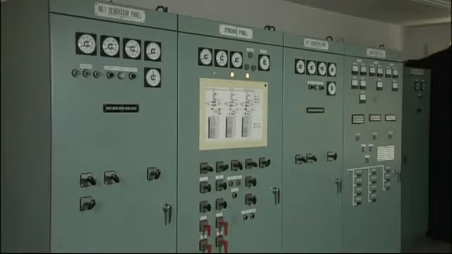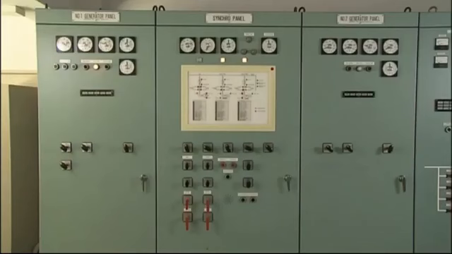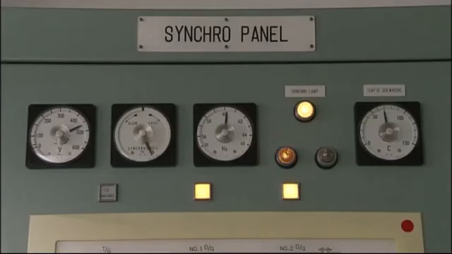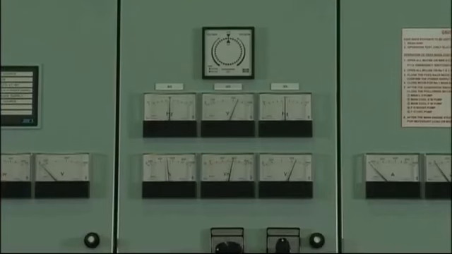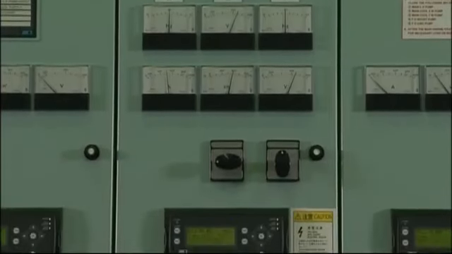The synchronizing panel shown here is a standard feature on conventional switchboards. This panel is used when operating two generators in parallel. However, since automatic synchronization is now the mainstream, fewer switchboards are being fitted with synchronizing panels.